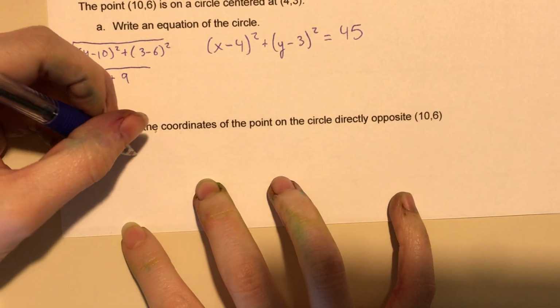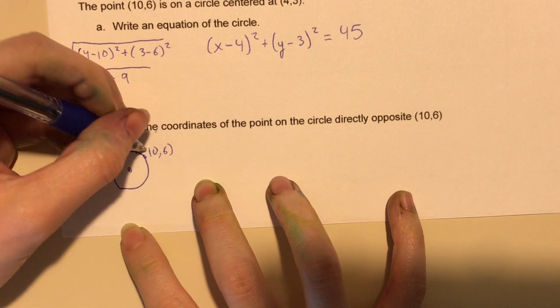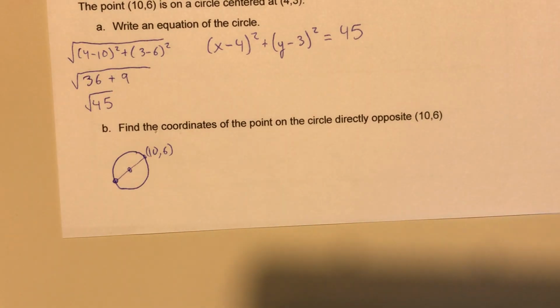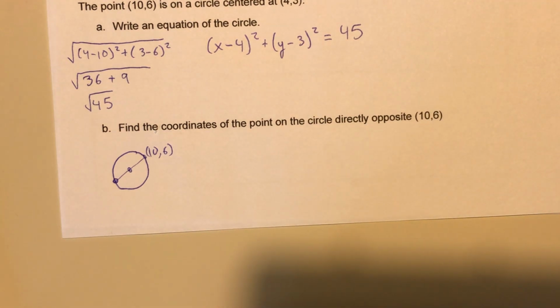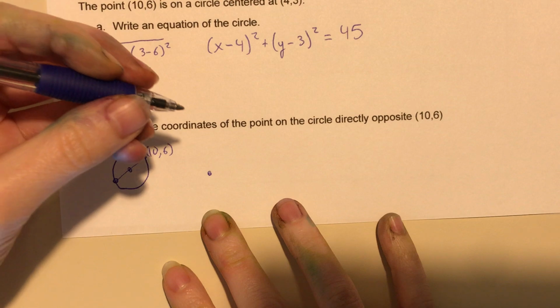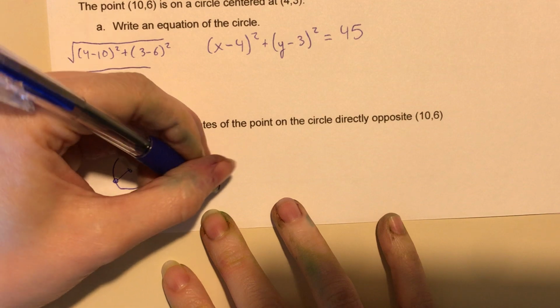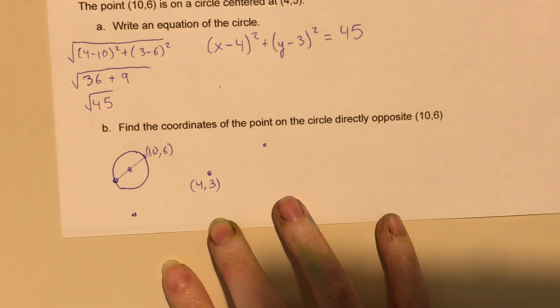All right, letter B says find the coordinates of the point on the circle directly opposite (10, 6). So let's give ourselves what that might mean. If this is the circle, and here's point (10, 6), we want to find directly opposite, like if we draw a diameter through here, what are those coordinates? There are many ways to do this problem. There are lots of algebraic ways, but probably the easiest, simplest way is literally just by counting. So here's my original center point, and this center point is at (4, 3), as per letter A here, and I need to find the opposite. So I'm kind of drawing a bigger version of my circle here.